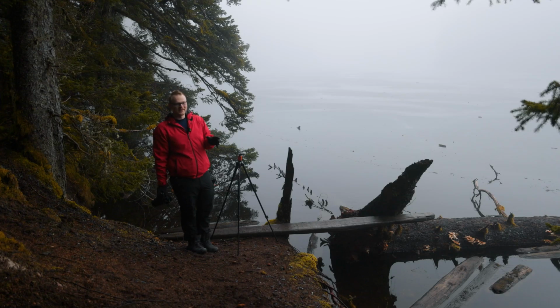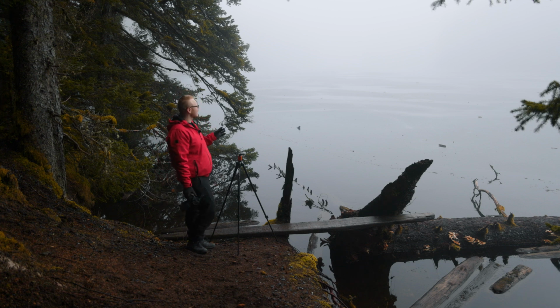I just talked to you guys for a few minutes without realizing I forgot to hit record on the camera. But anyway, I'm out here at Fort Abercrombie, foggy morning, setting up some compositions.